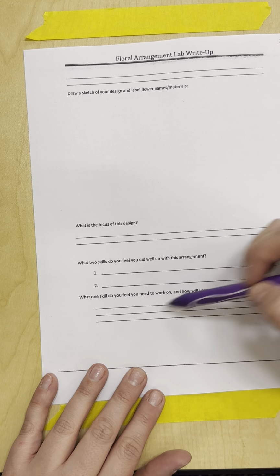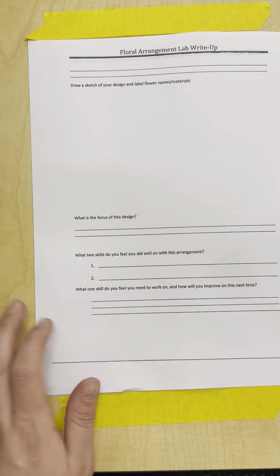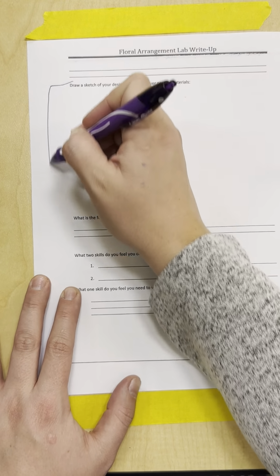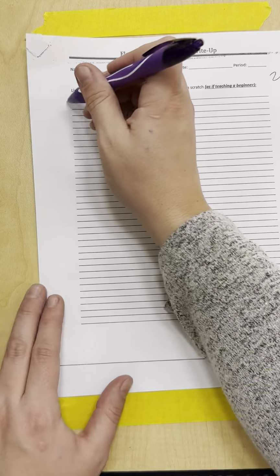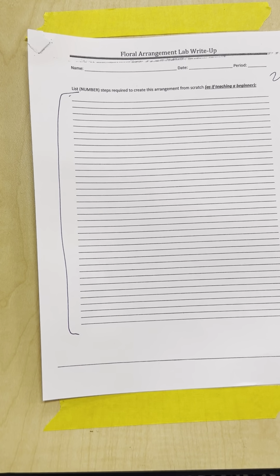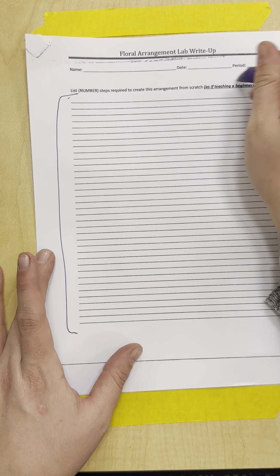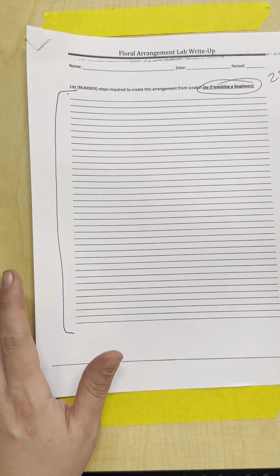What did you do good? What do you need to work on? My biggest point values when I'm grading are gonna be your sketch and the front, these steps. This is where the meat and potatoes is. I put in big bold that these should be as if teaching a beginner.